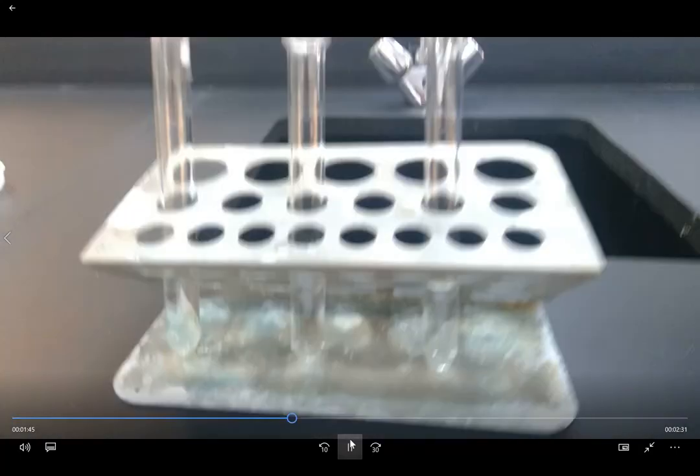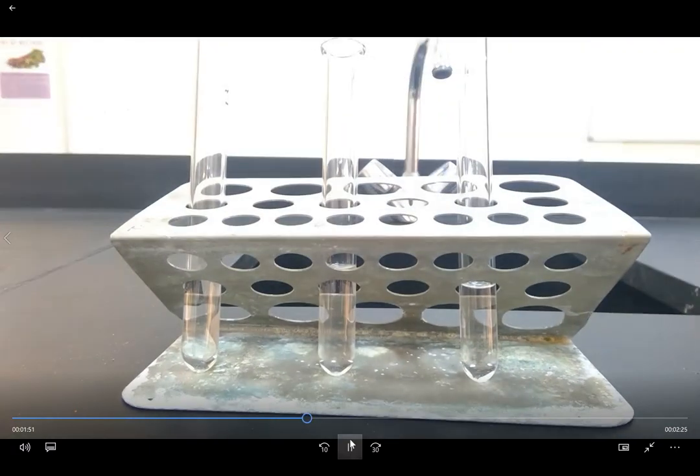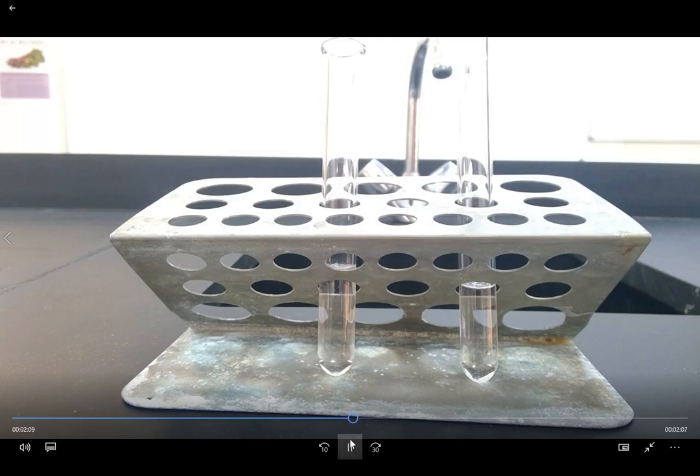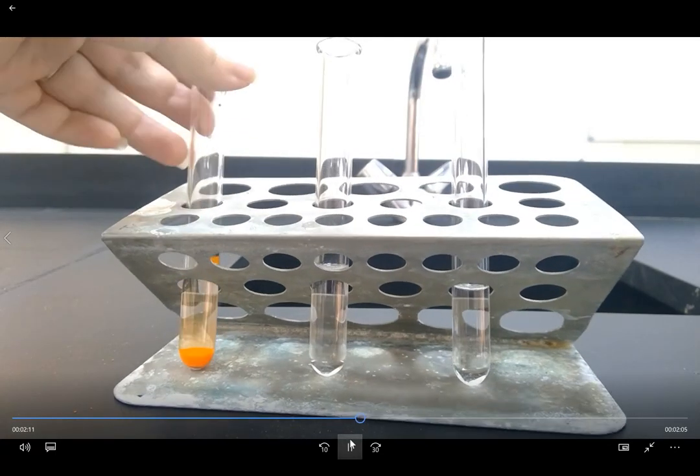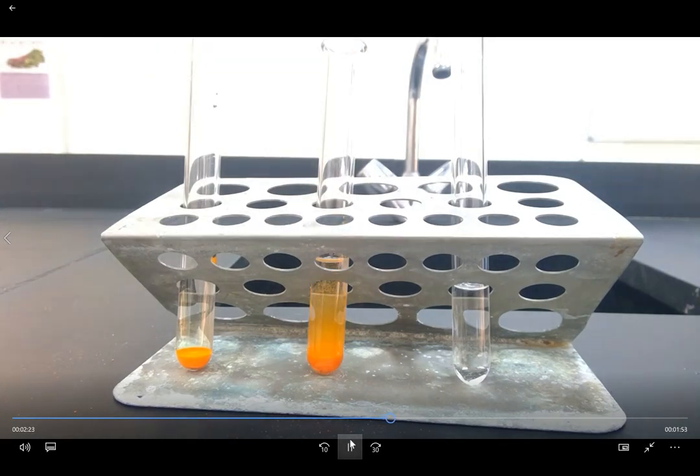Okay, so in my test tubes, I have got 3 different alcohols. I've got methanol on the left, ethanol in the middle, and propanol on the right. And to those, I am going to add some of my oxidizing agent. My oxidizing agent is called potassium dichromate. And as you can see, it's a very bright orange colour. Okay, so it's a nice bright orange powder.